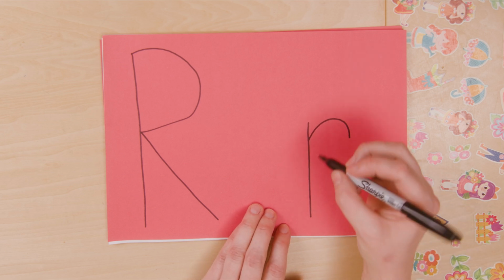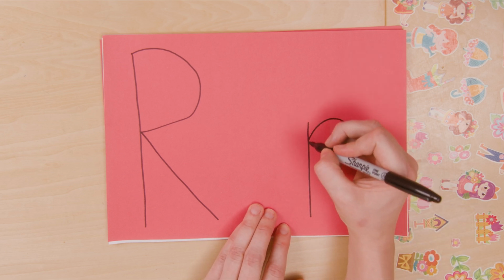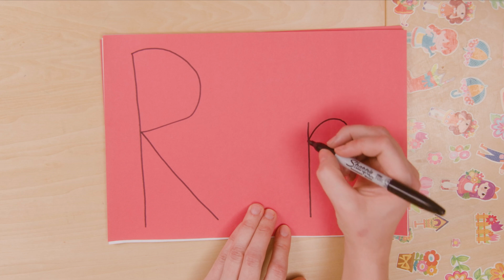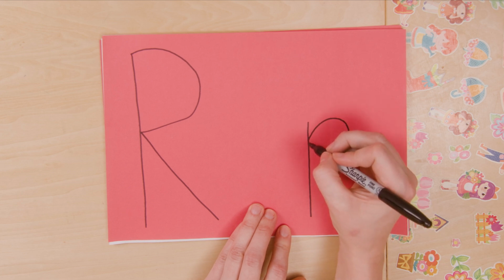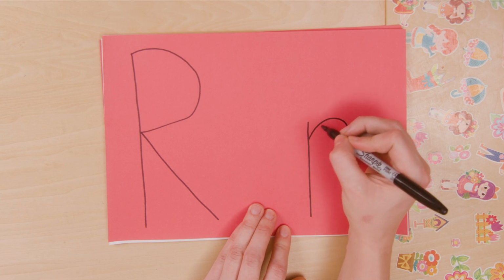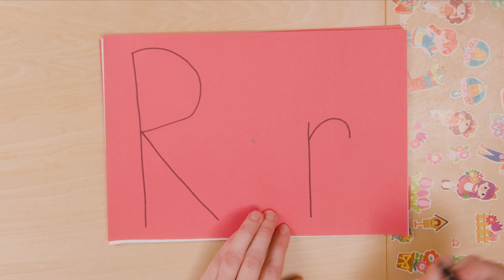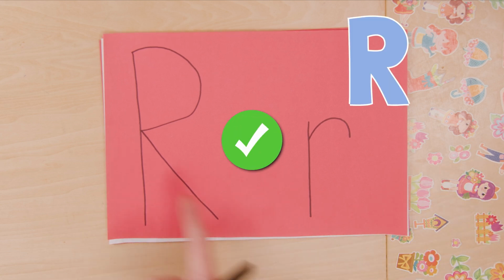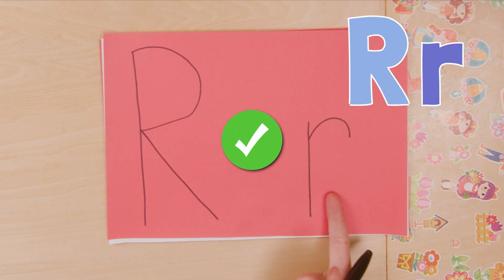Try it with me. Let's do the small r. Come to the top, all the way down, come a little bit below the top, and do just the top part of a candy cane like so. You did it. Capital R, small r.